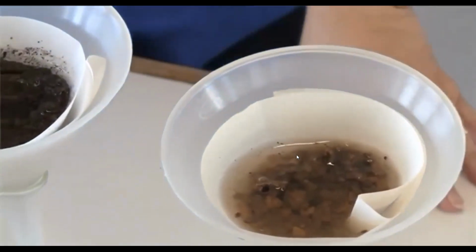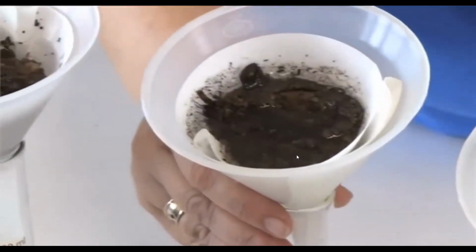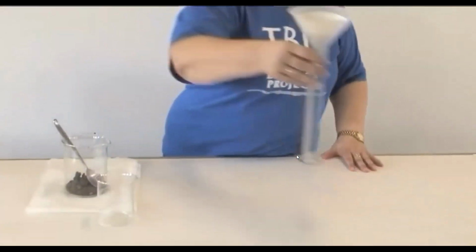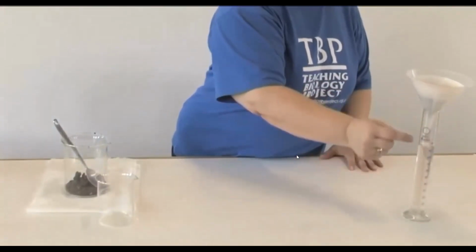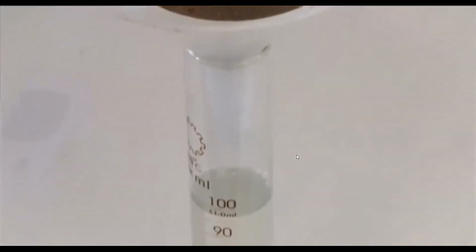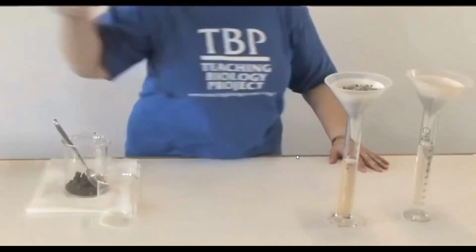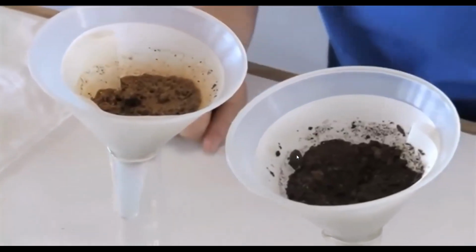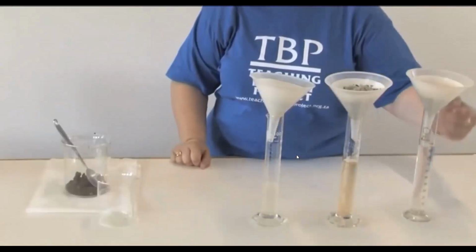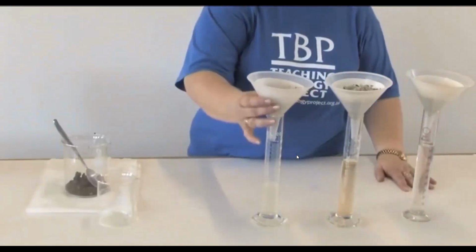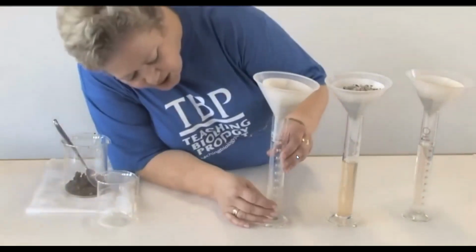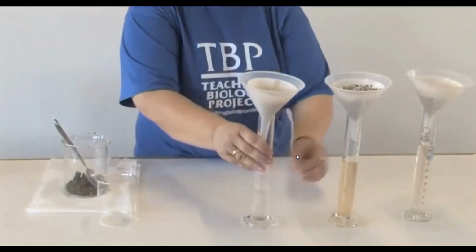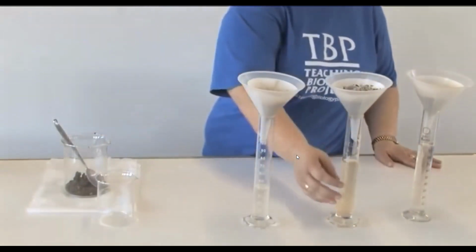Right. Now this is going to take a while, so let's have a look at the samples that I did earlier this morning. Number 1, sand. Remember, it had 100 milliliters of water poured into the funnel. Number 2, loam. And number 3, clay. Perfect. Can you see that the sand let through most of the water, very low water holding capacity? The clay only left, if we read this carefully, about 42 of the 100 milliliters, and loam in the middle.